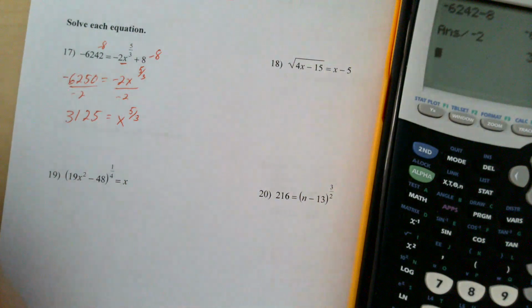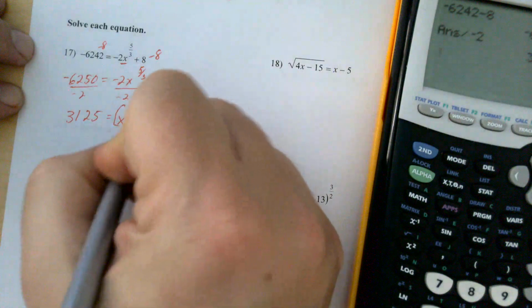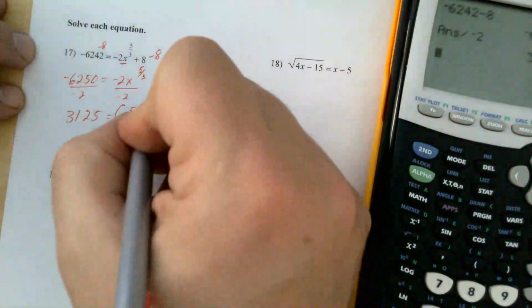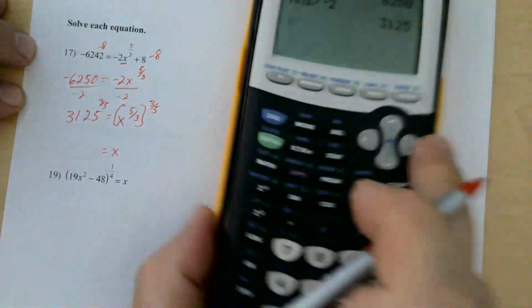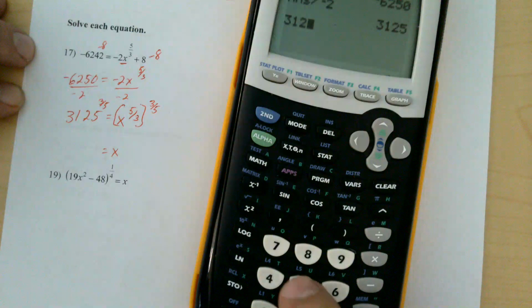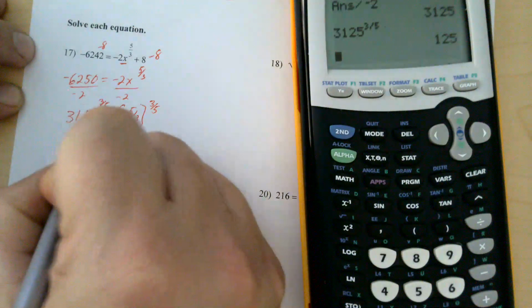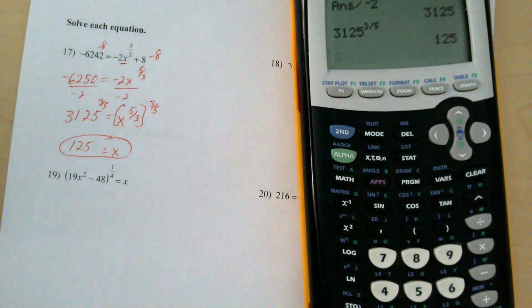Okay, the last move to figure out what x is, I take the exponent and I flip it. So in this case, I raise to the 3/5 power. Okay, 3,125 raised to the 3 divided by 5, and we get a nice answer. It's always nice when we get a nice answer, but if it's a decimal, just round it. But that is my solution. I can check it. I can plug it back in, and I can calculate, and I would get a balanced equation.